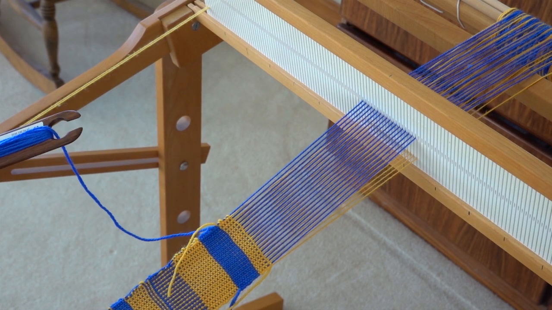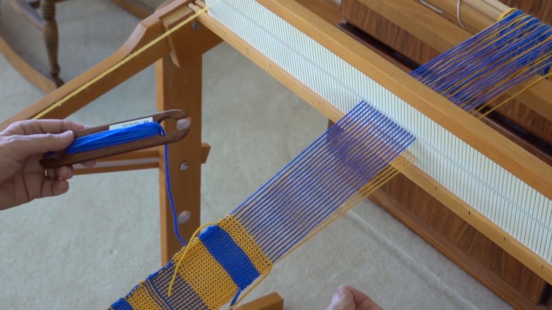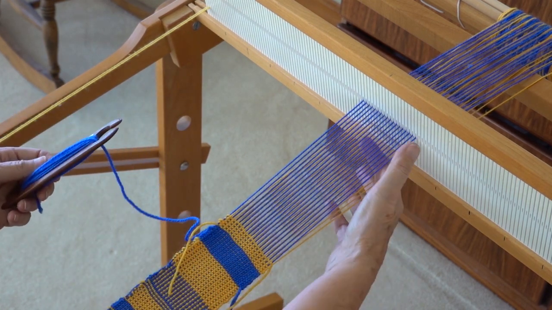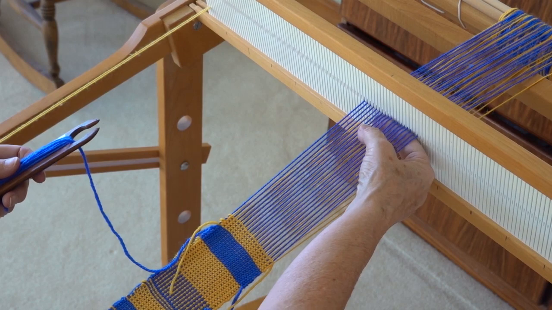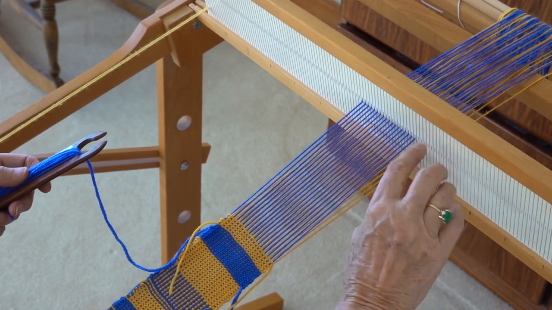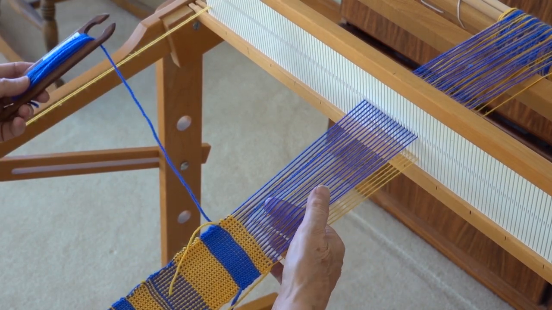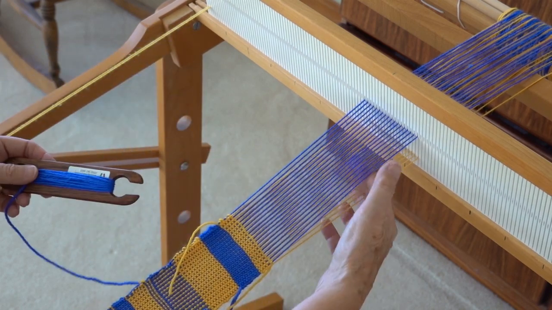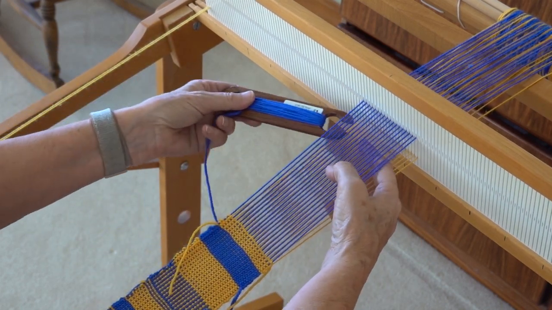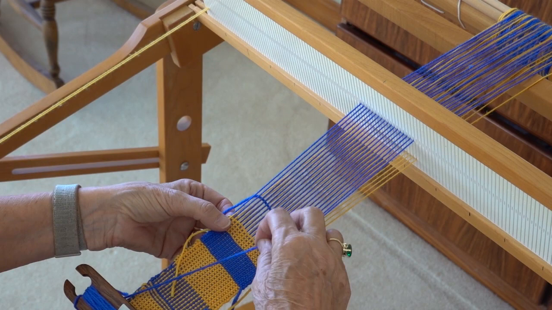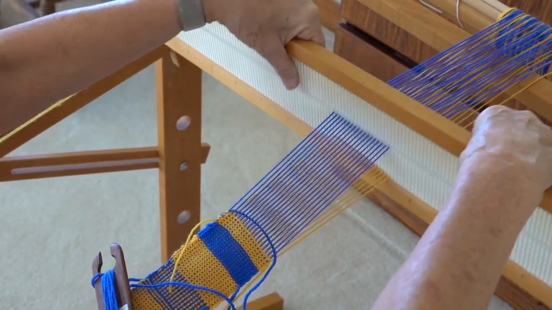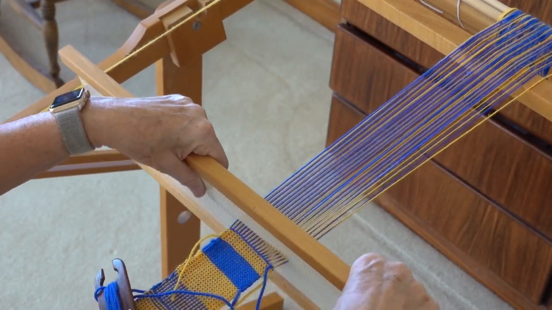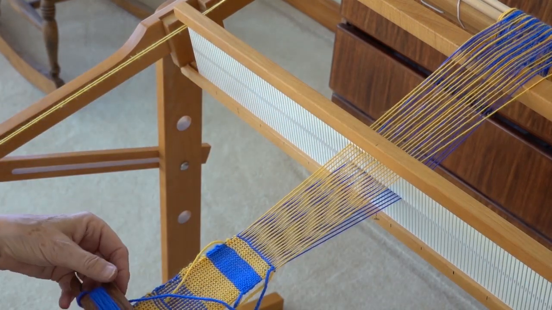Now I'm going to demonstrate weaving stripes. The treadle 1 is up so that we see shaft 1, and I'm going to weave with the color that's up. So I'm going to weave with the blue and put it down.